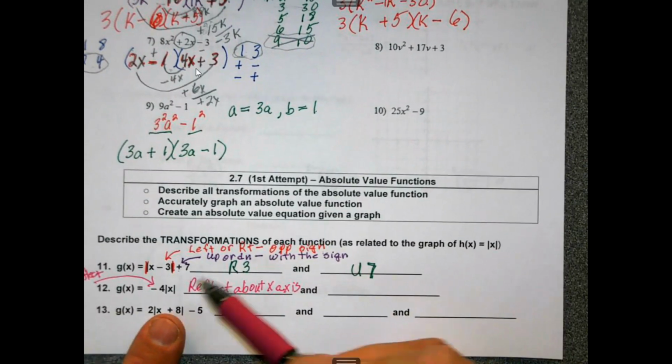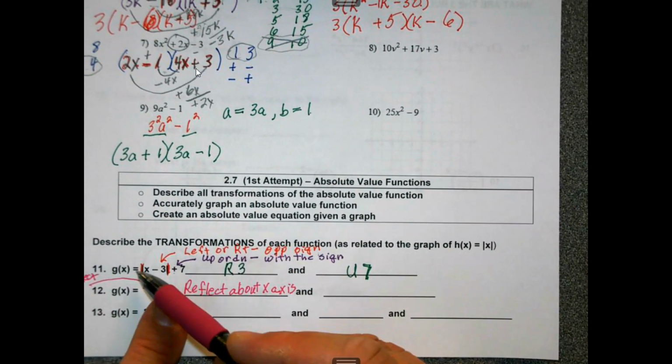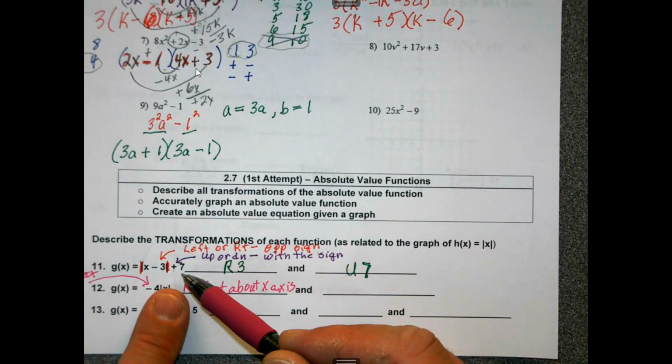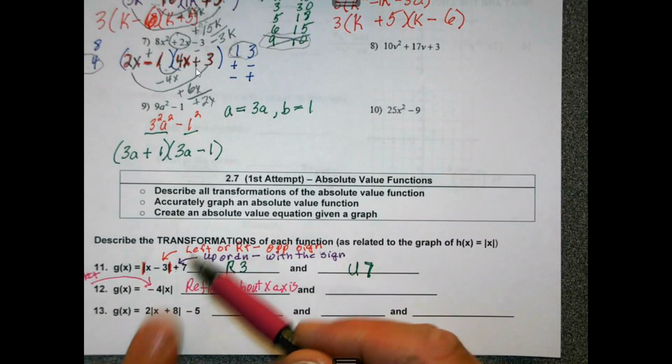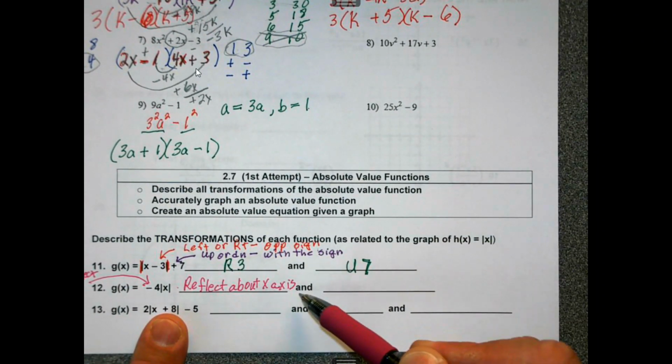Now, if we were looking at this one, number 11, and it had a negative sign there, we would be reflecting about the y equals 7 line. Because we're adding 0 here, we're reflecting about the x-axis.